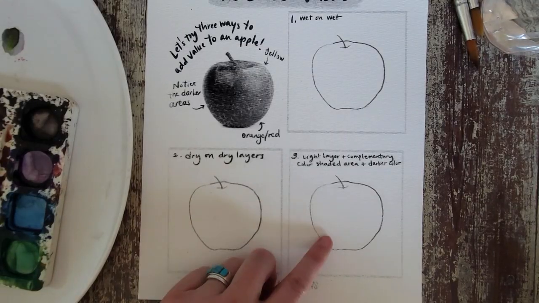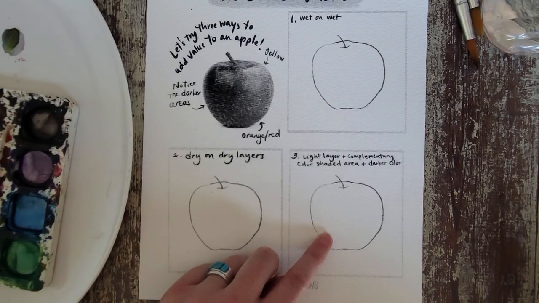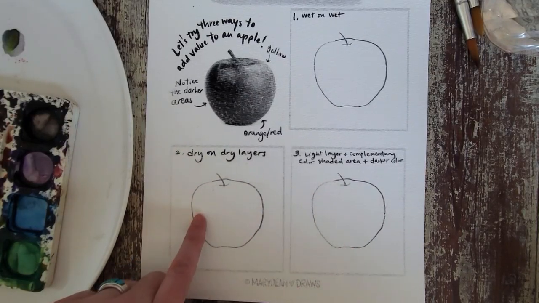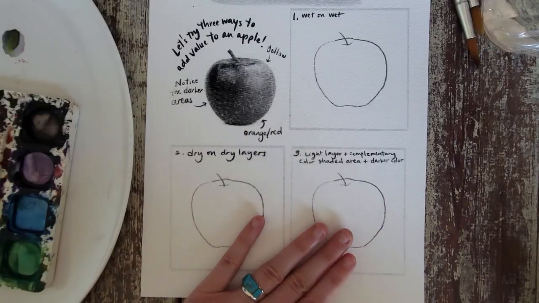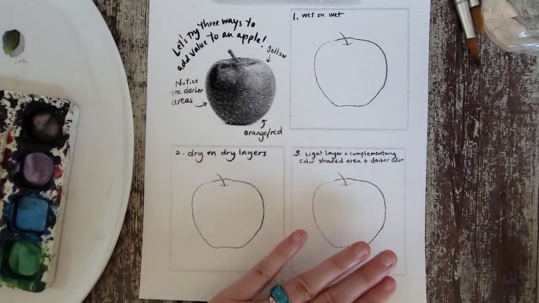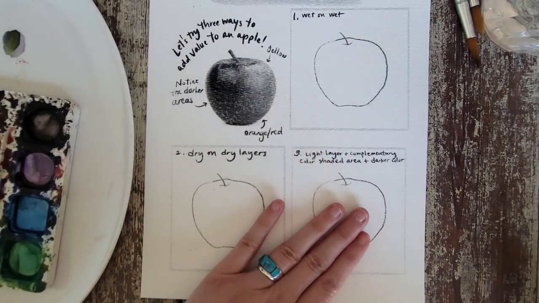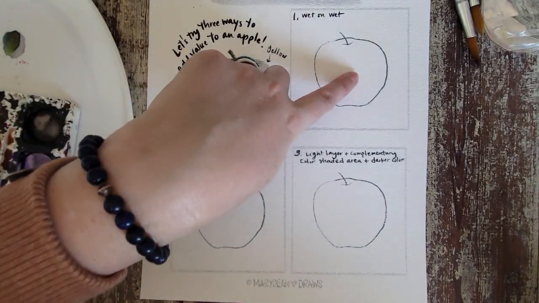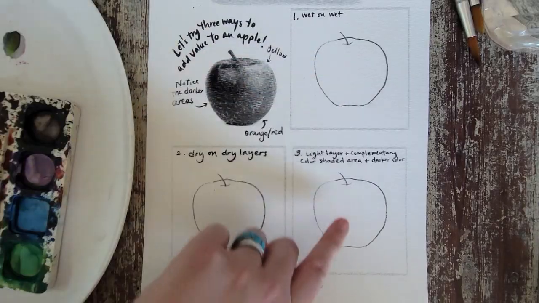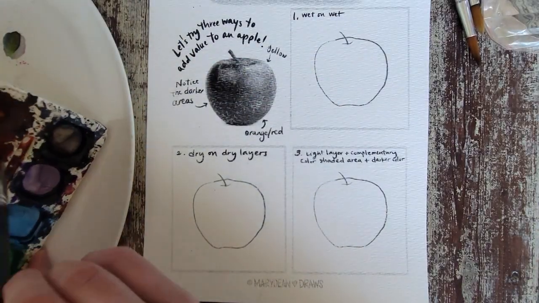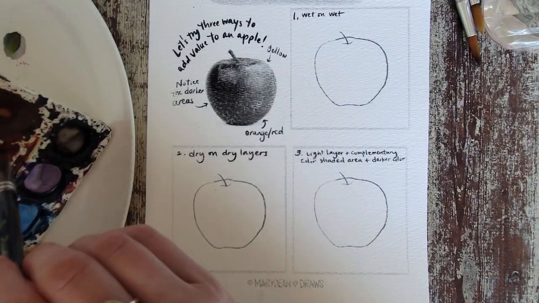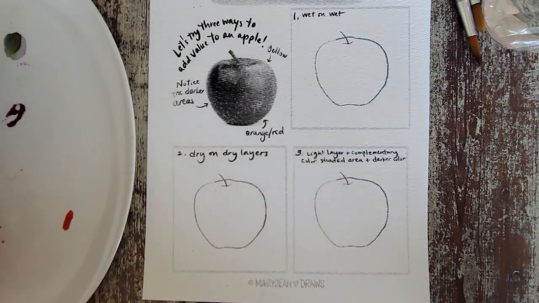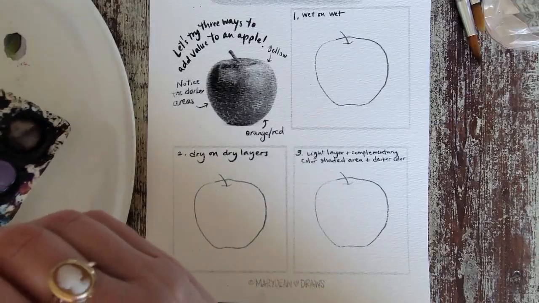And I'm actually going to start with this 3rd apple because I want 2 layers of paint here to dry before I do a 2nd layer. So I'm going to go ahead and do those so that they have a chance to dry, and then I'll come and do this one last. So the three ways, the first way, starting with number 3, is we're going to work in layers.